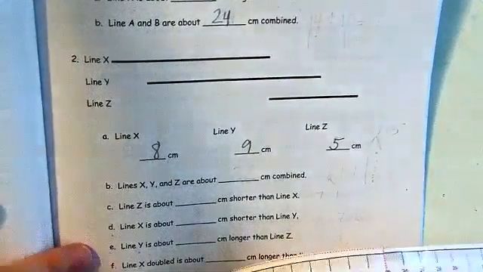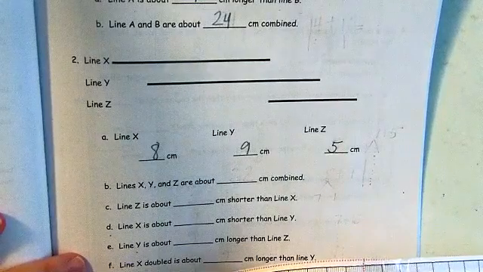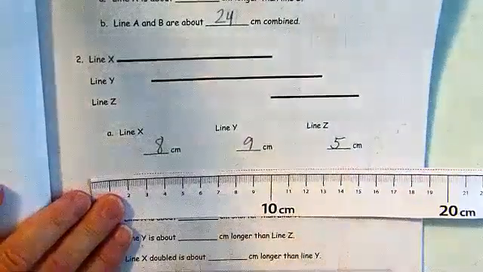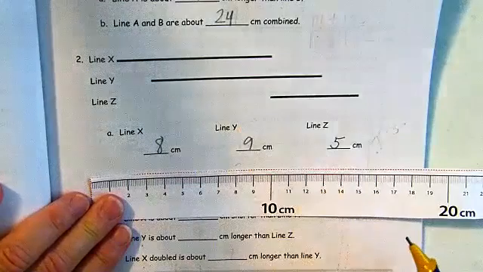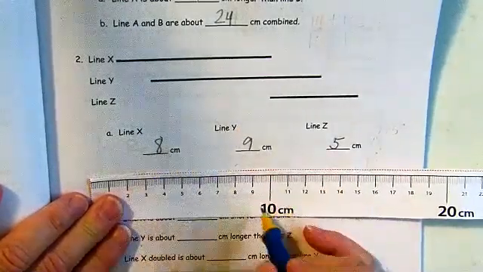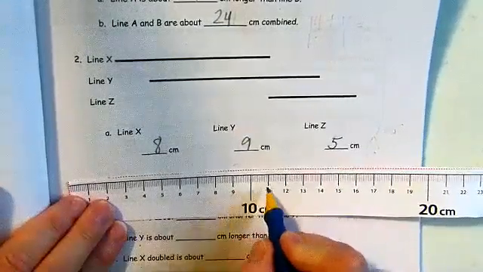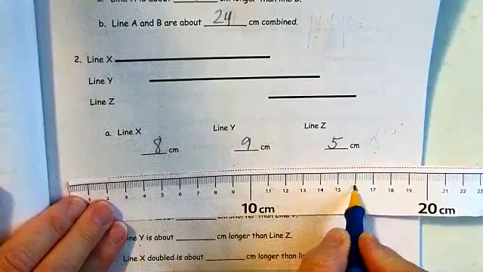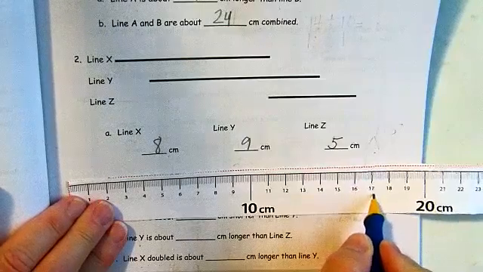Now down here, they ask us a series of questions about those measurements. So lines X, Y, and Z are about this many centimeters combined. So again, we're going to do this by counting on. We're going to start with the biggest number, which is 9. So we can start by counting on 8 more from 9. And we would have 1, 2, 3, 4, 5, 6, 7, 8, which is 17.